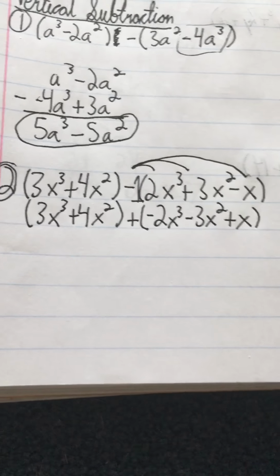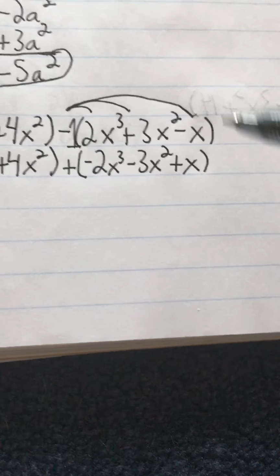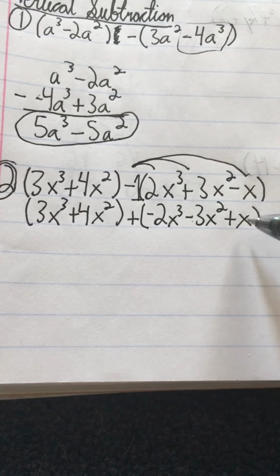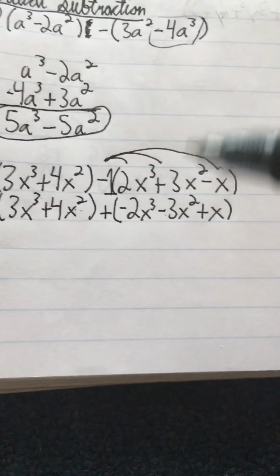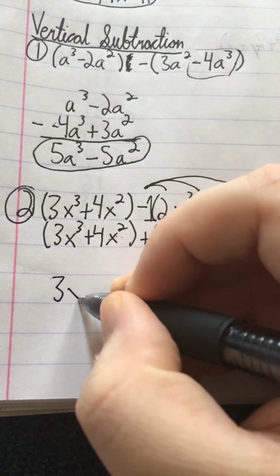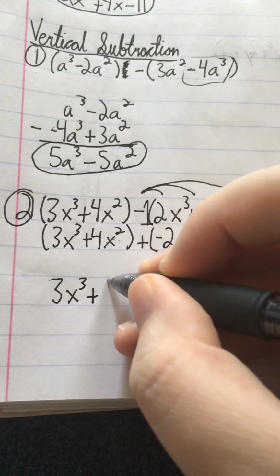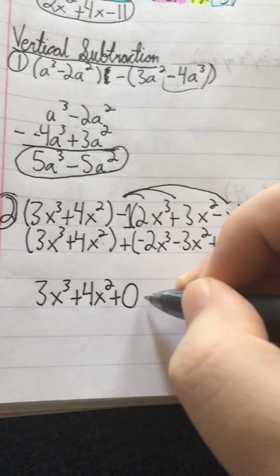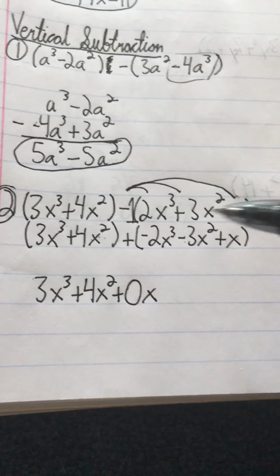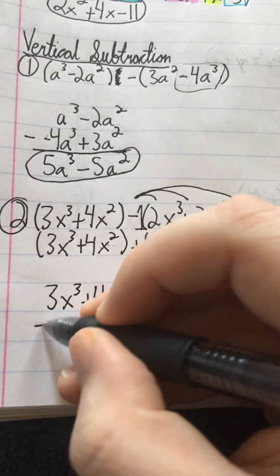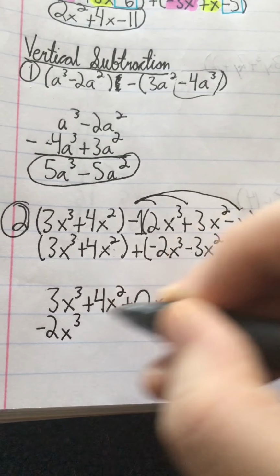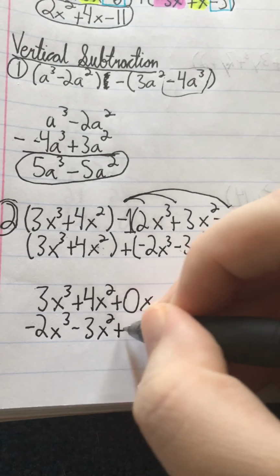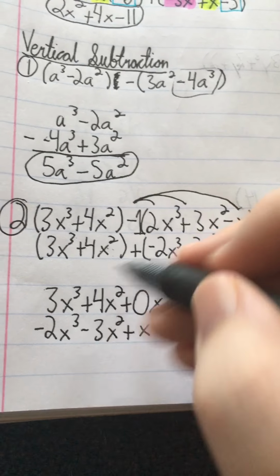So now, similar to what we saw earlier, we have more terms in this second one than we do in this first one. We have this extra x term that's not over here. So when I rewrite it vertically, I'm going to add the placeholder to this first polynomial. So we have 3x cubed plus 4x squared, and then I'm going to put plus 0x. So then we're going to bring these down, so we have negative 2x cubed, minus 3x squared, plus x.